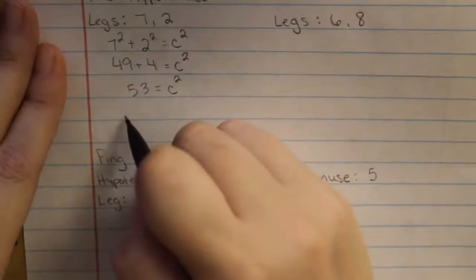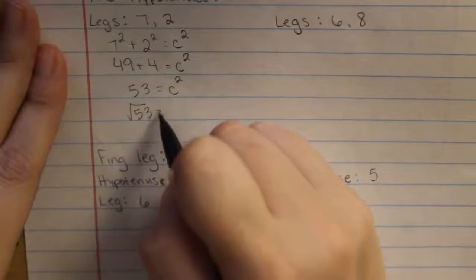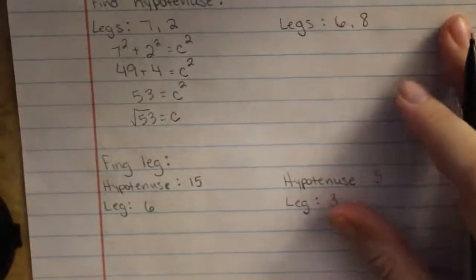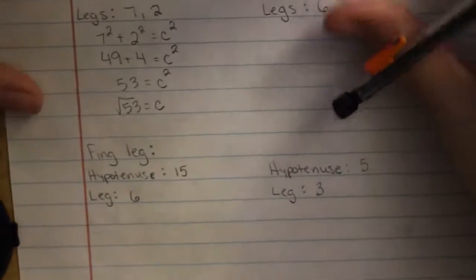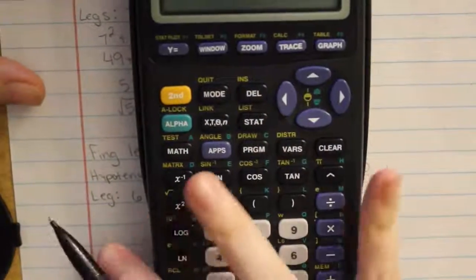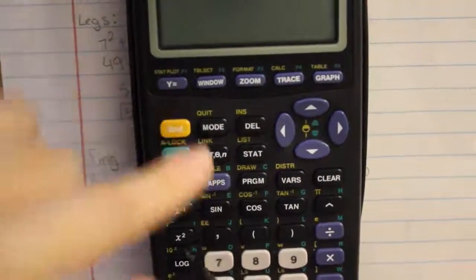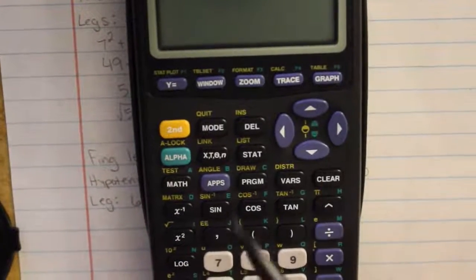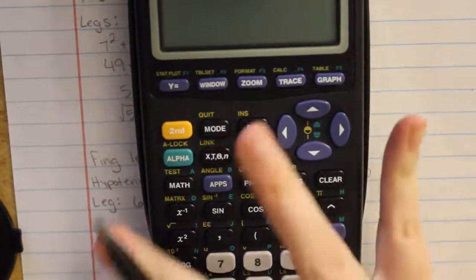Okay, I have to take the square root of 53. Now, you guys have that chart in the back of your book you can use. You can memorize these if you want to, or you can use a calculator. Here, I'll show you how I did it actually. My calculator is pretty fancy. I can do second squared, and it's going to give me the square root symbol, and then 53. And then I'm going to round it to 7.28.